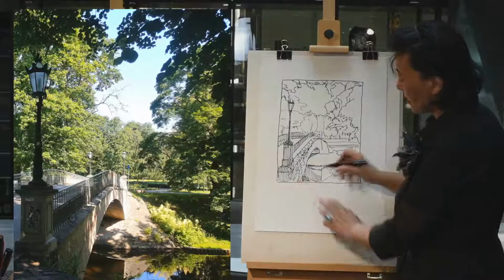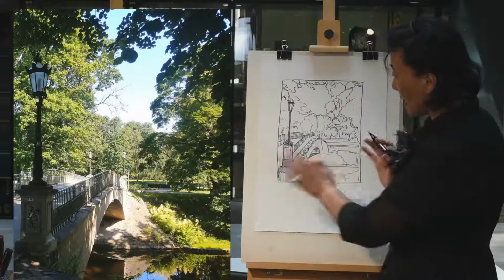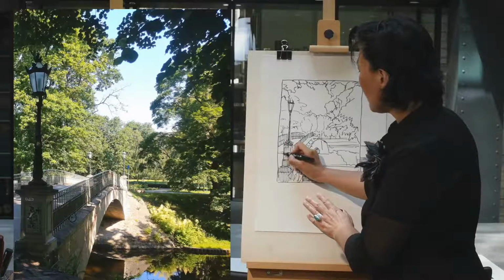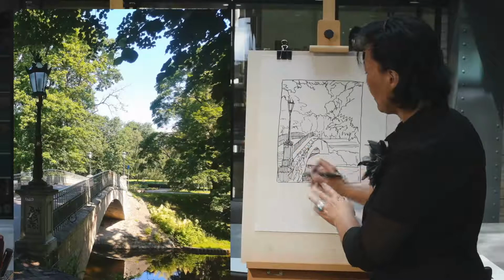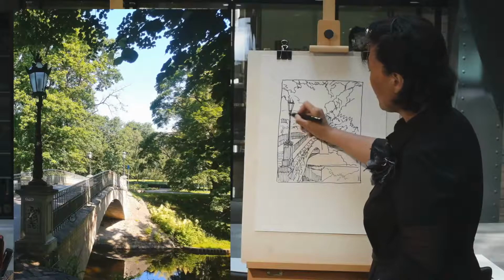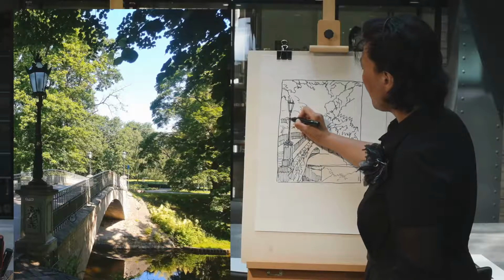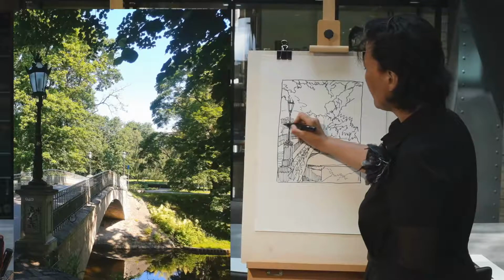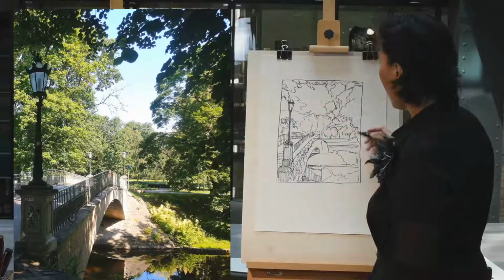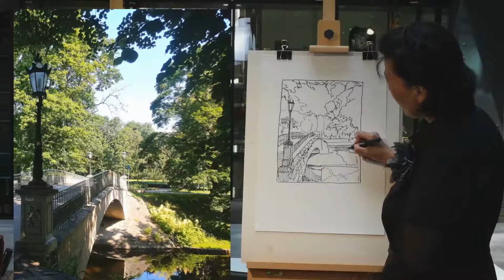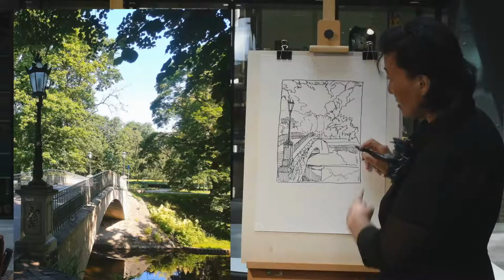Use different direction lines to make it looking different, because if you always use one direction, people can't feel very interesting. So sometimes use a different direction of the line. So see, okay, and this part we try to use a different with some angles. It's interesting.